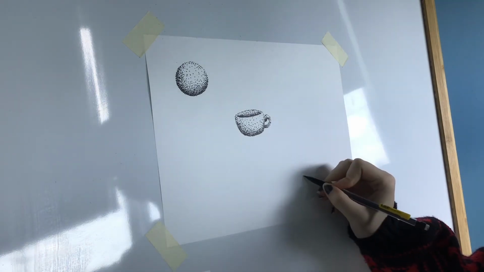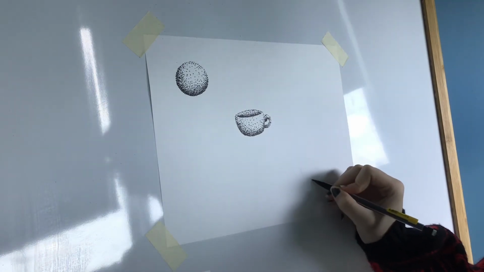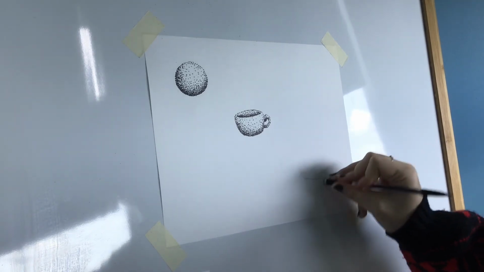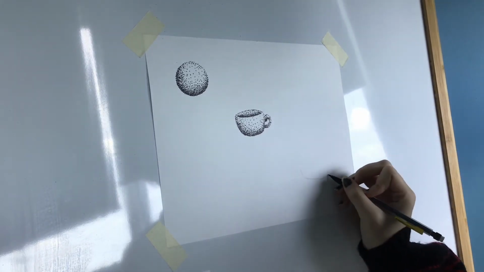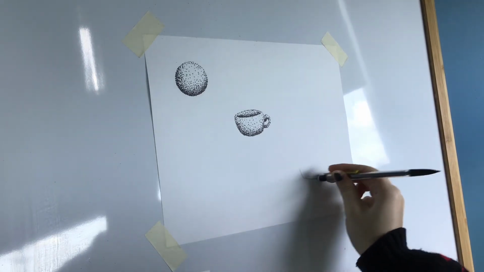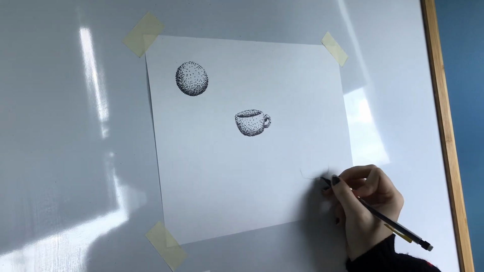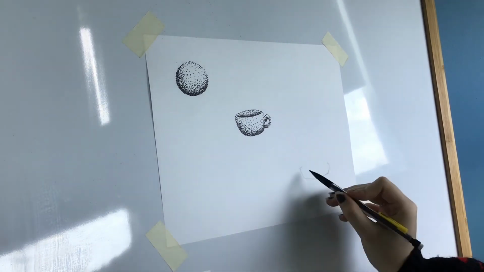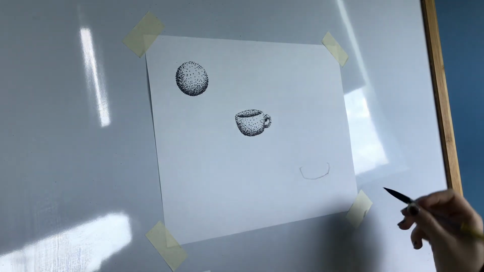Since the bowl is on the outside of the fruit, we're going to start sketching the bowl. And now that we have the outline of our bowl, we're going to put our fruits inside.